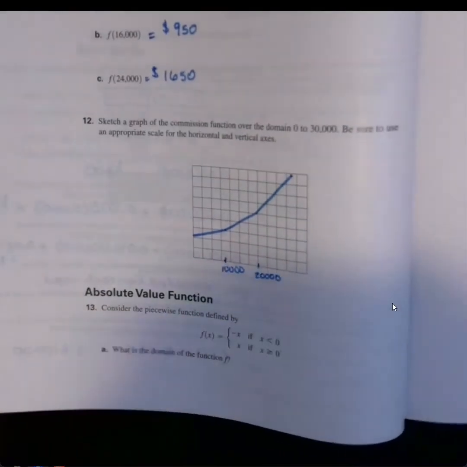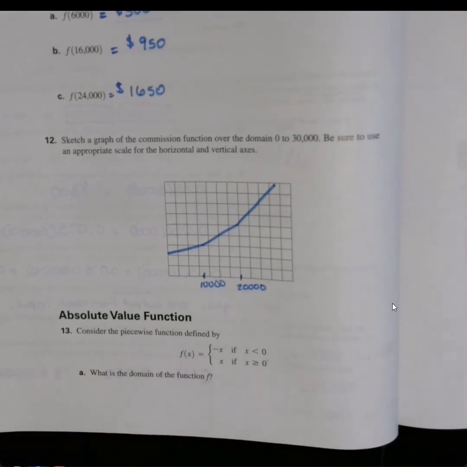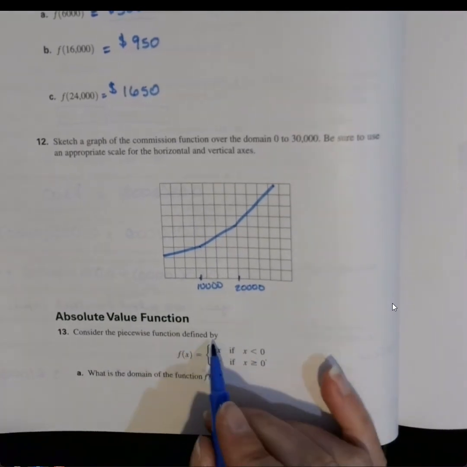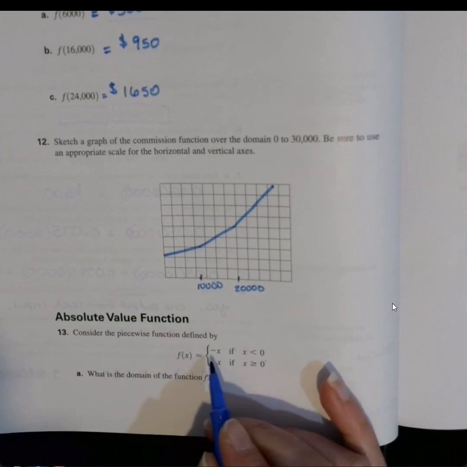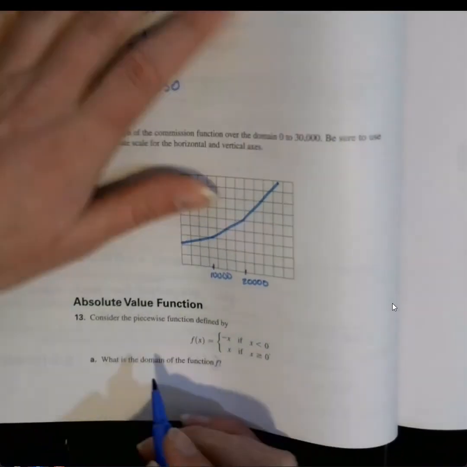Almost done. We're done with the piecewise function piece. Now we're going to look at the absolute value function as it pertains to piecewise functions. So consider this function f of x equals negative x if x is less than 0, and x if x is greater than 0. What is the domain?